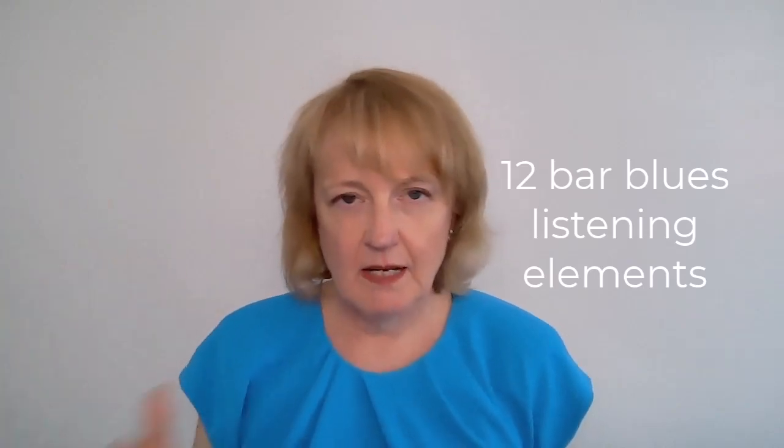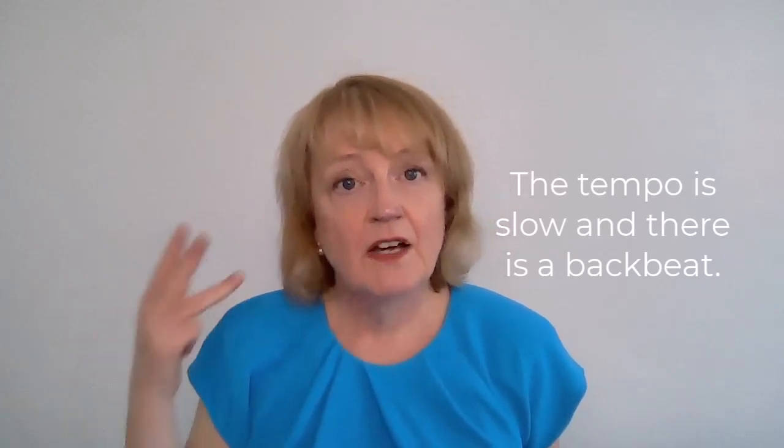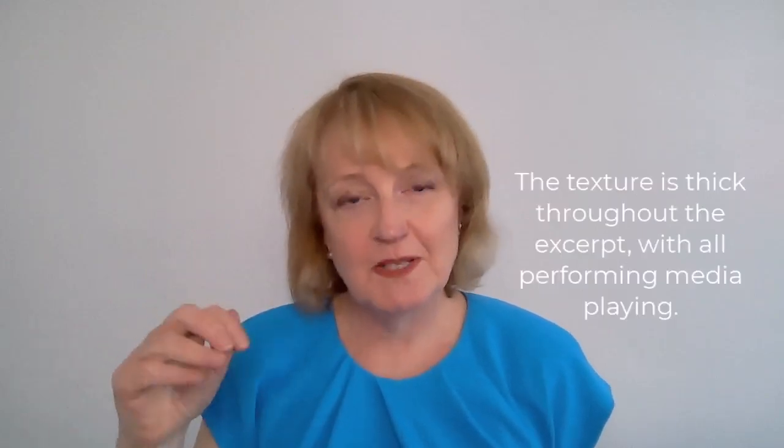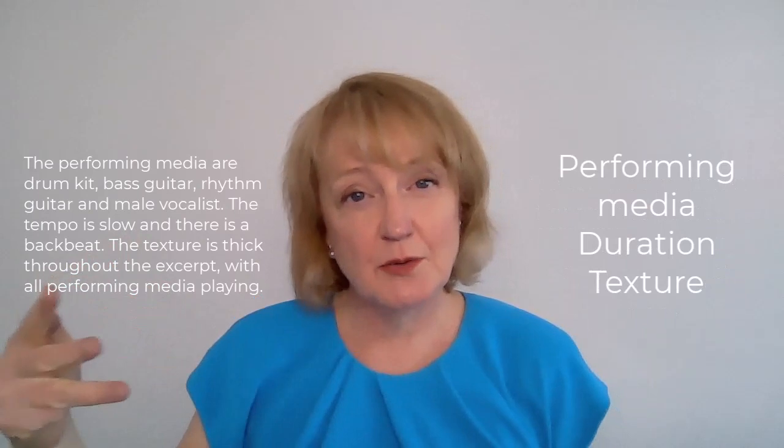For music, we're doing 12-bar blues. So with our first example of a 12-bar blues listening task about the elements of music, each sentence could be about a different element. So the first sentence, we might want to describe the performing media in that 12-bar blues. The second sentence might be to describe something about the duration or rhythm. For example, the tempo. Is it slow or fast? The third thing we might like to do is to describe something about the texture. So how many instruments are playing at any point in that excerpt. So there's three different jobs the sentences are doing there.